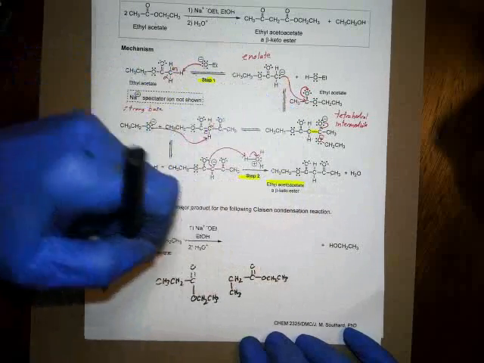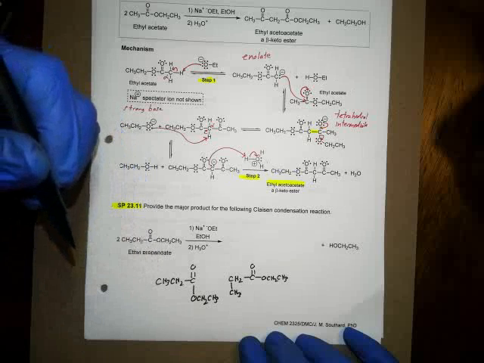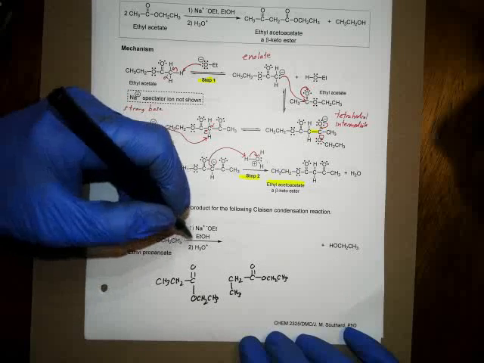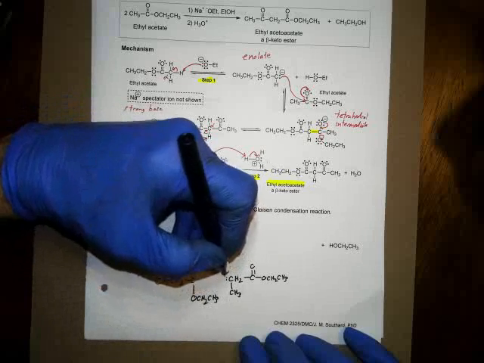Okay. So these are identical. That one, that was all identical. They just look a little different because of the way we oriented the bonds on the page. Well, what's this going to do? This is going to remove a proton from an alpha carbon, right? So this is going to become negatively charged.